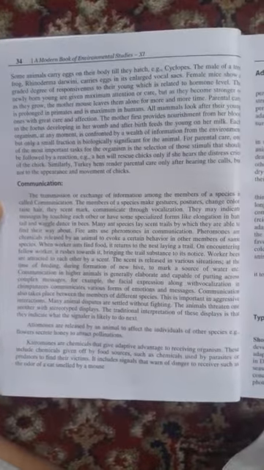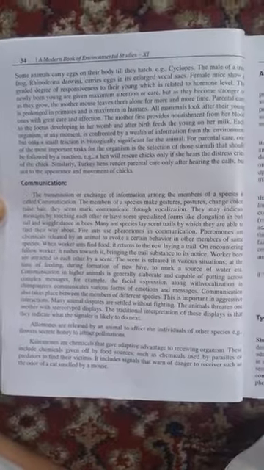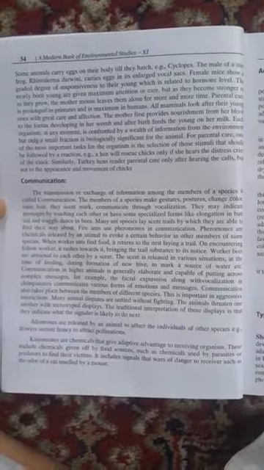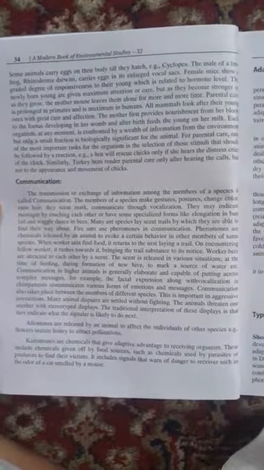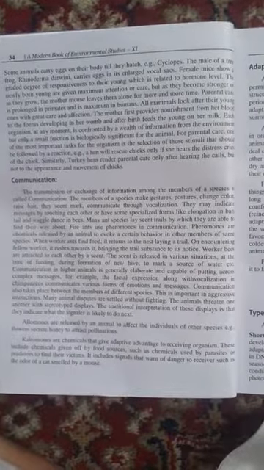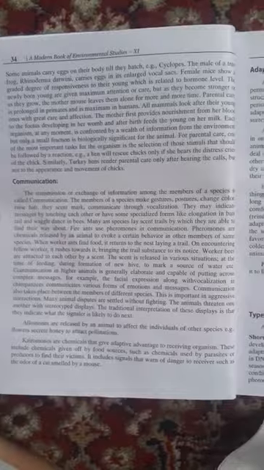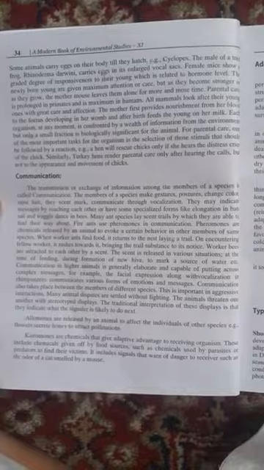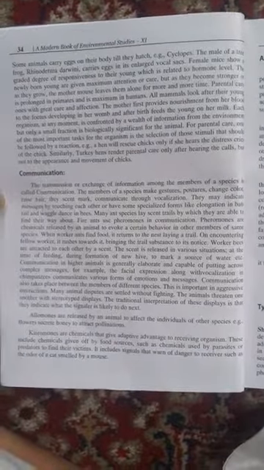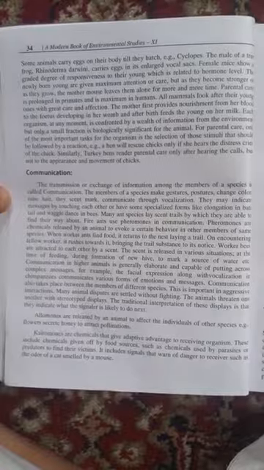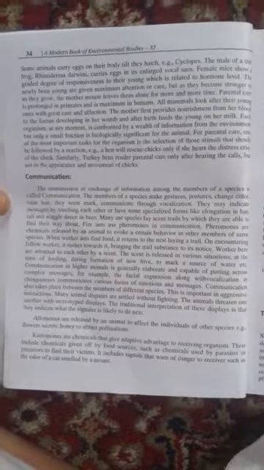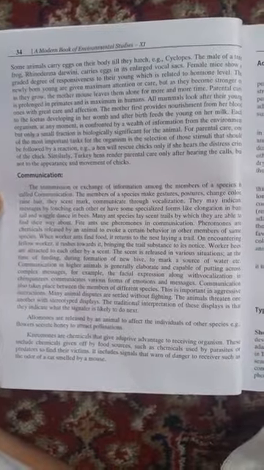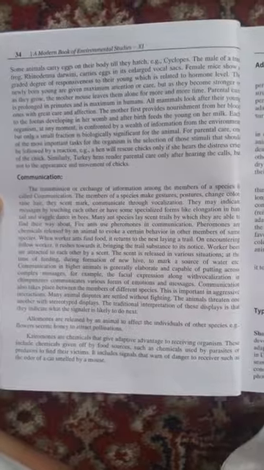Fire ants use pheromones in communication. Pheromones are chemicals released by an animal to evoke a certain behavior in other members of the same species. When a worker ant finds food, it returns to the nest laying a trail. On encountering fellow workers, it rushes towards them and brings that trail substance in its nose. Worker bees are attracted to each other by the scent. The scent is released in various situations, at the time of feeding, during the formation of a new hive, to mark the source of water, etc.